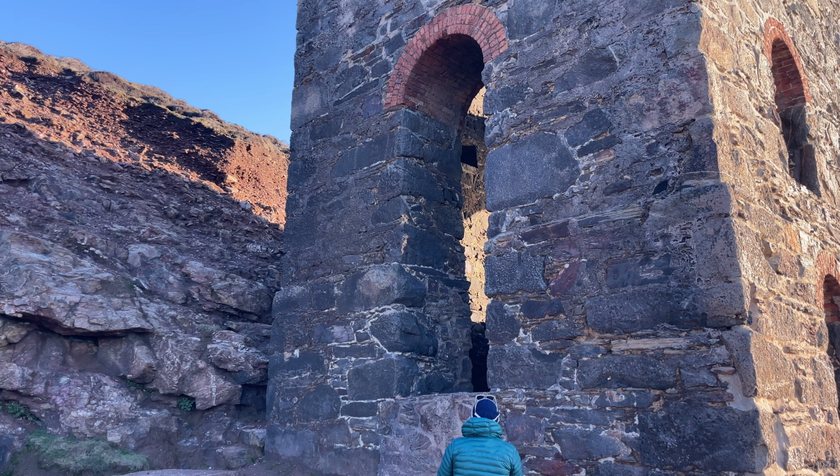If you look at this grill first, it's quite interesting because you look right the way down there.